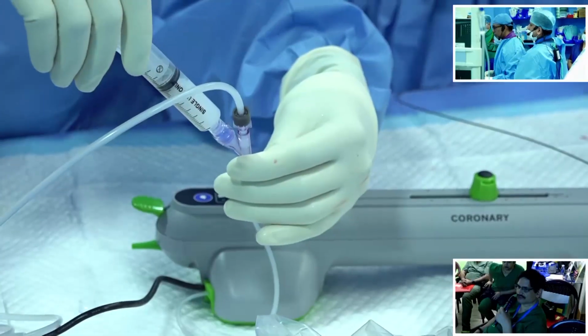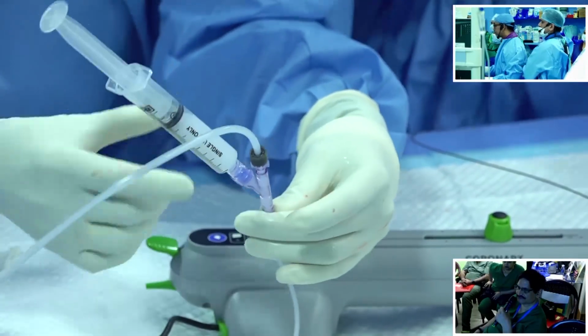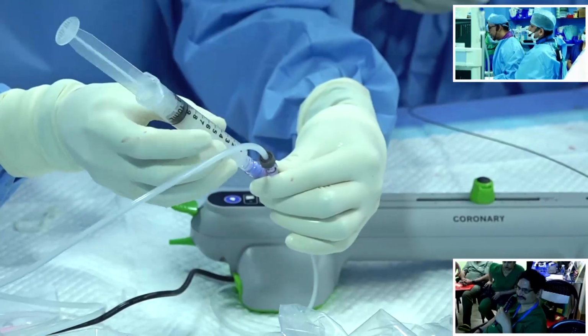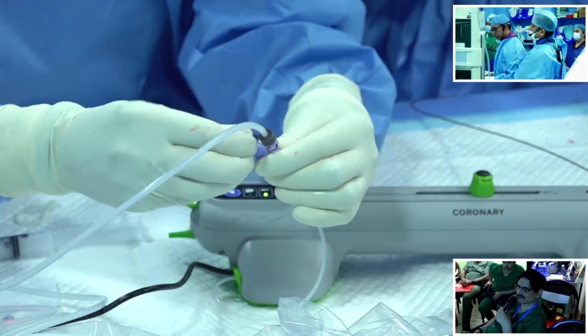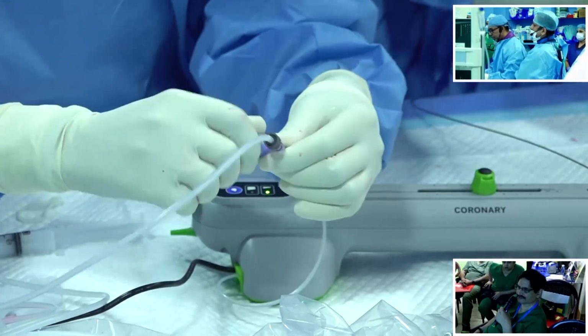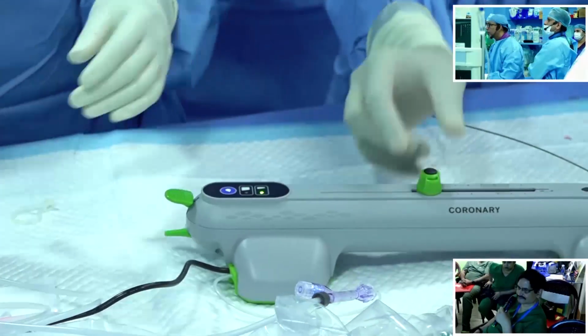You can see how the bubbles will be removed. That is just to remove the air bubbles from inside the tubing. Then they will close with the knob. Okay, now show the connector here. Can you focus onto my hand?